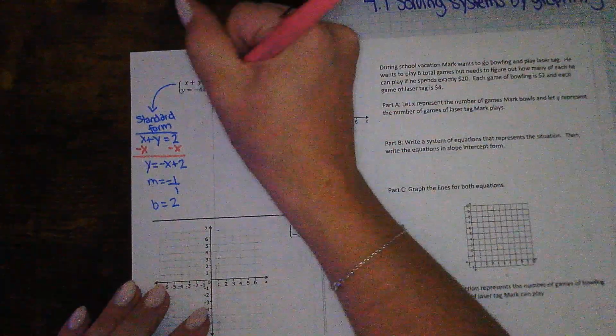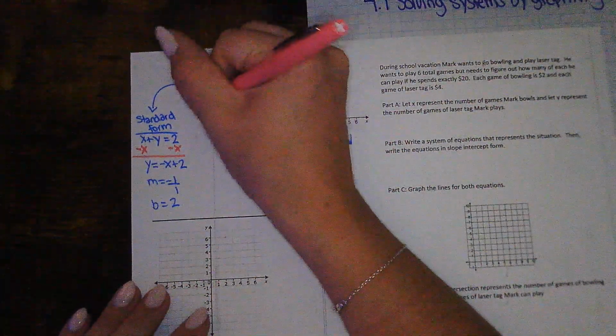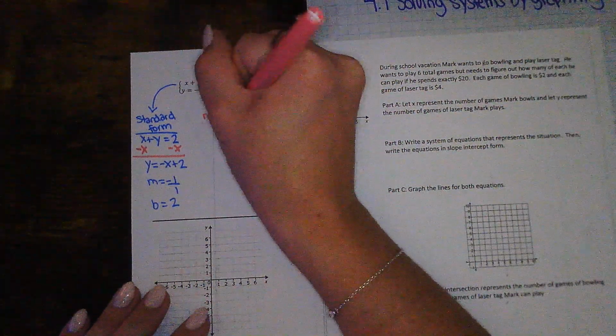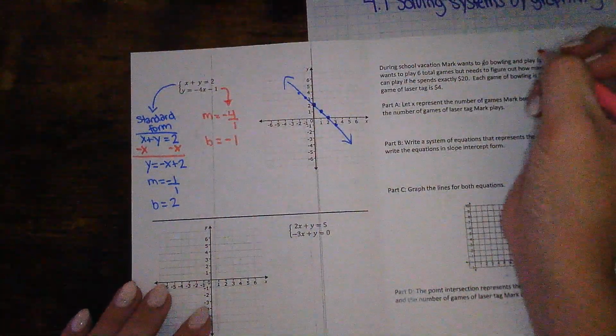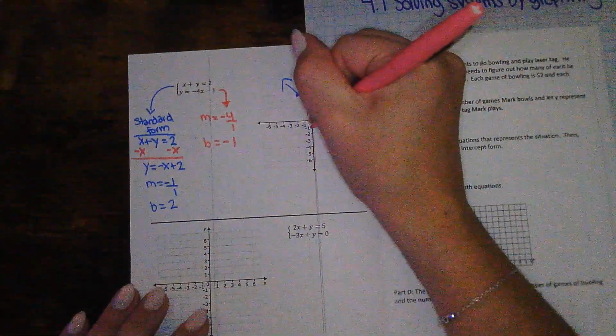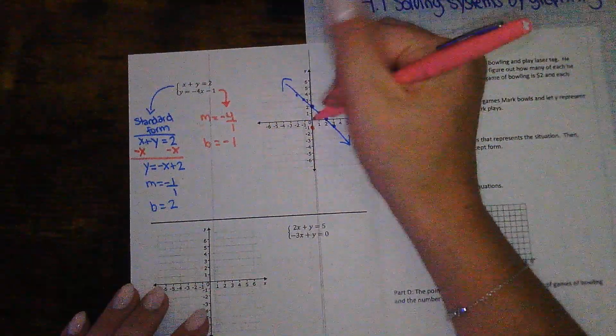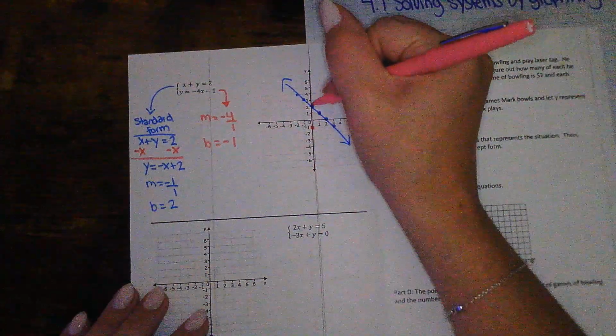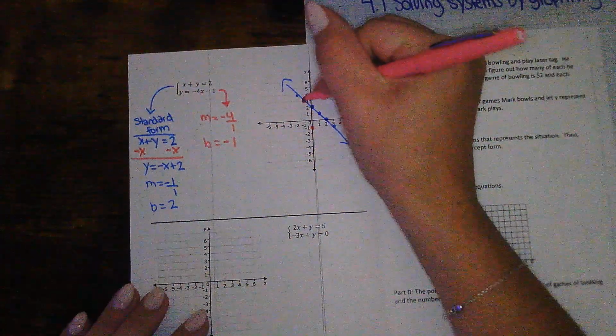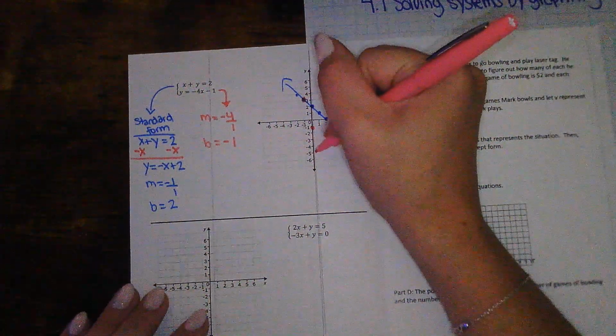The second line's already in slope-intercept form, so I'm just going to identify the slope, which is negative 4, and the y-intercept, which is negative 1. I'm going to start at negative 1. And I'm going to go up 4, 1, 2, 3, 4, and left 1, or down 4 and right 1.